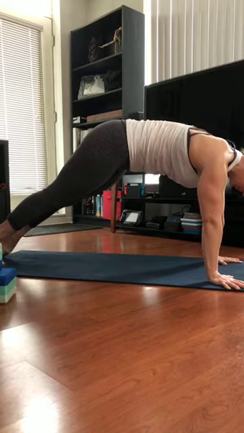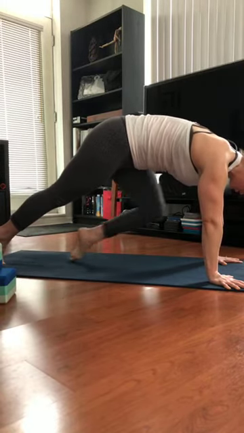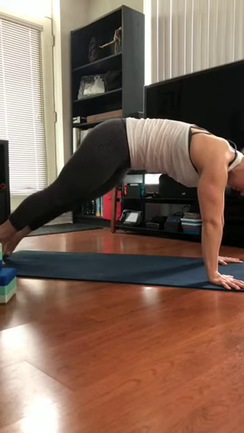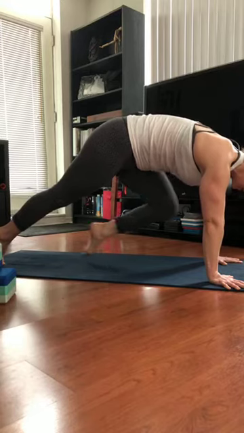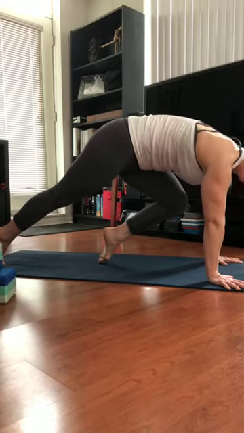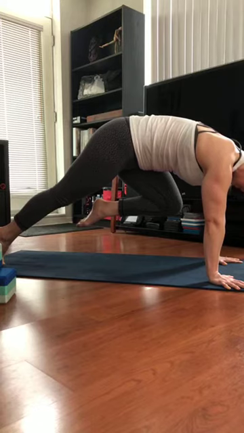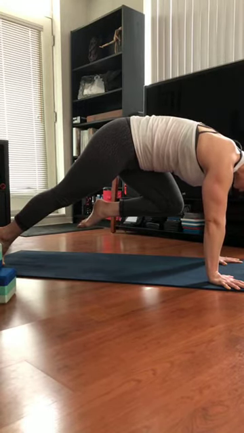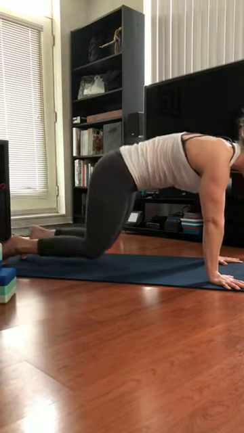1, 2, 3, 4, use the low belly. 5, 6, 7, 8, 9, 10, hold. Push the shoulder blades, lift the foot, hold. 10, 9, 8, 7, 6, 5, 4, 3, 2, 1. Step back plank, push shoulder blades to the sky, drop the knees.